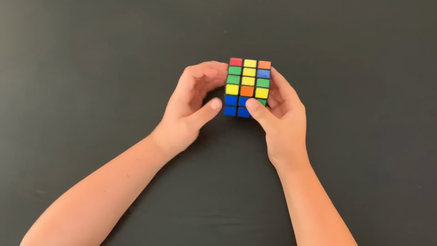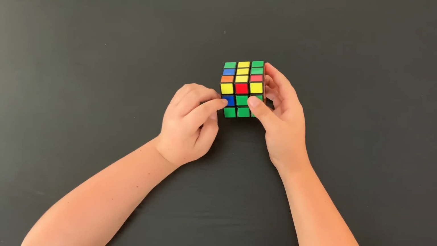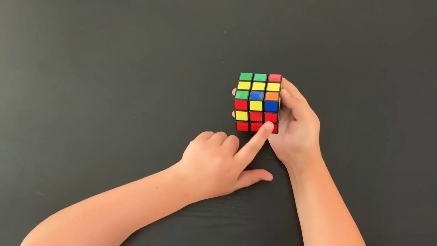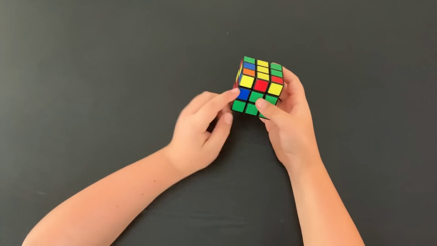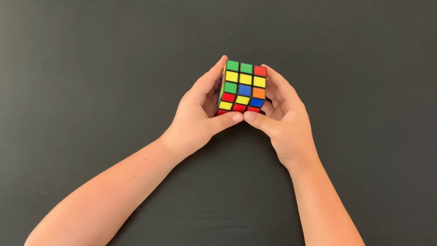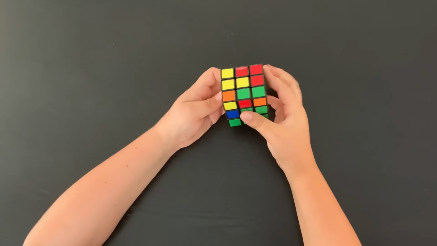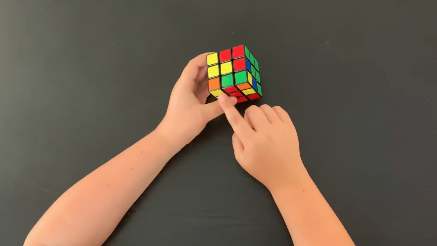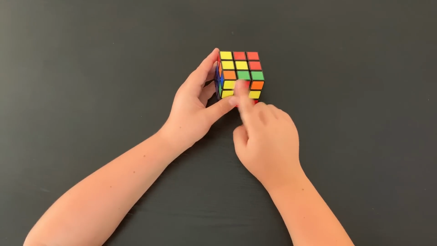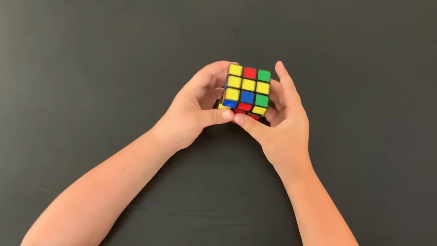Now we have the last 2 edges to put in after you put these 2 in. This is a case where you think it matches here. You're like, oh, this already matches, that's cool. But this doesn't match here. So to take it out of the slot, you either do the right algorithm, which is this one, to put it in the right slot, or you do the left one, it doesn't really matter. And now maybe you have to put it in the left slot or the right slot. So just use those 2 algorithms to put them in.